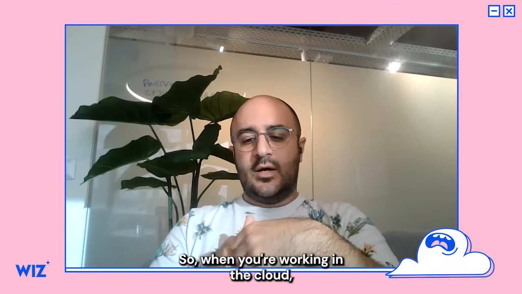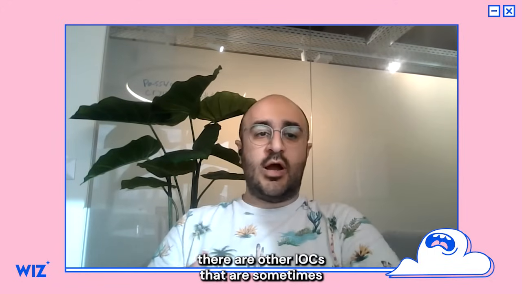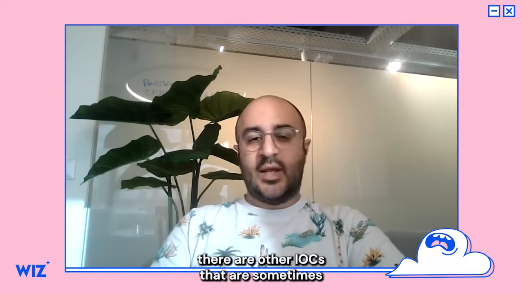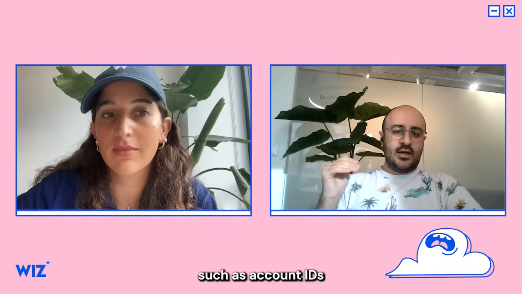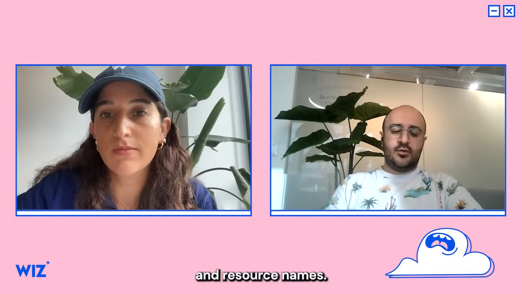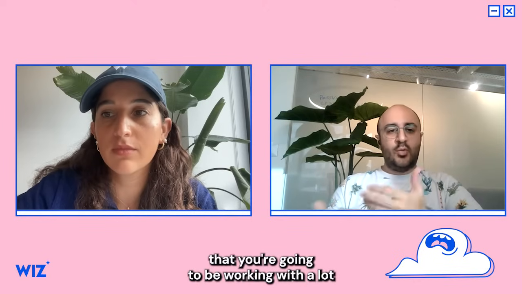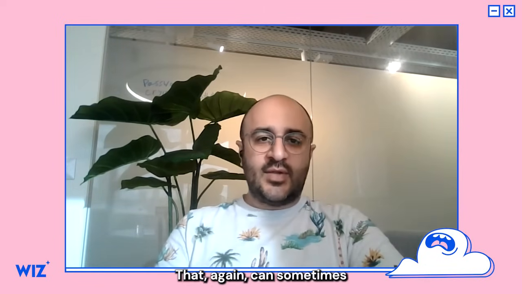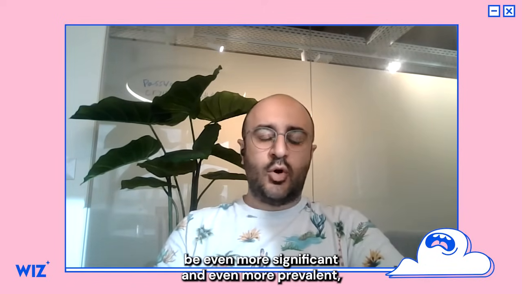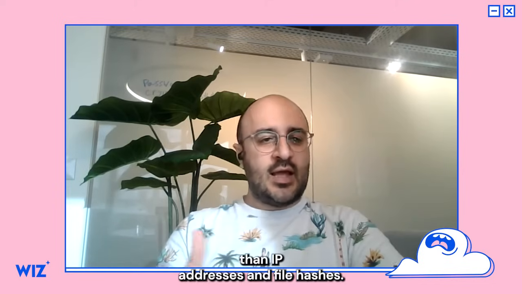So when you're working in the cloud, there are other IOCs that are sometimes even more significant than the ones I mentioned before, such as account IDs and resource names. These are things that you're going to be working with a lot as part of threat detection in the cloud that, again, can sometimes be even more significant and even more prevalent than IP addresses and file hashes.